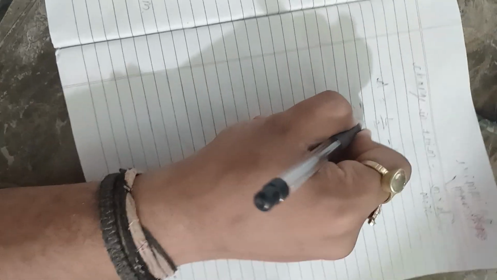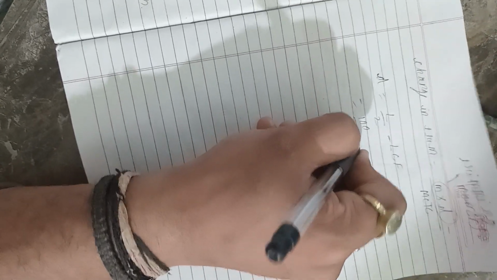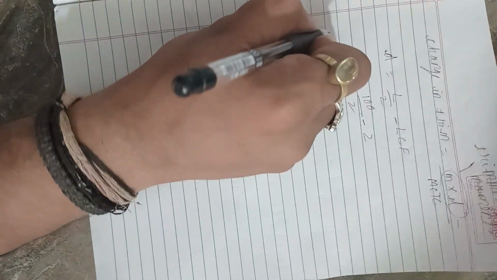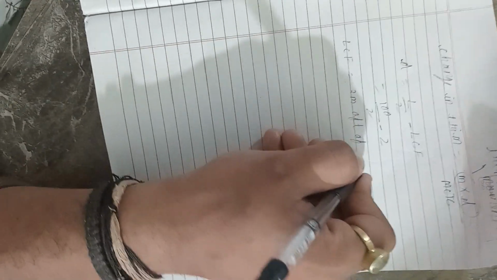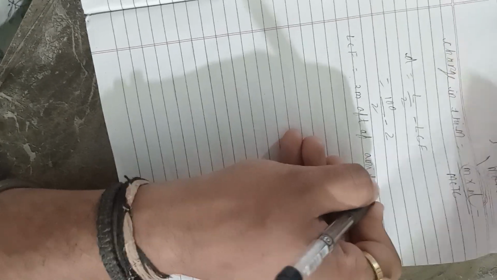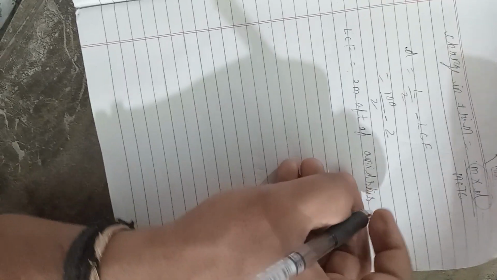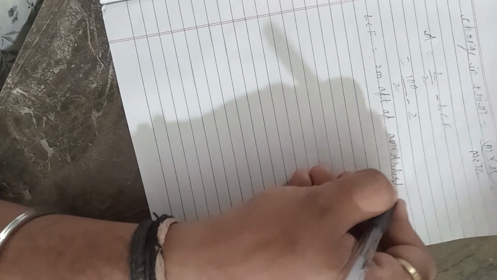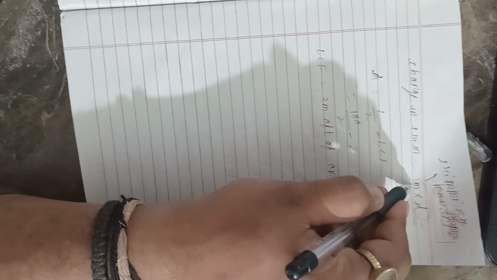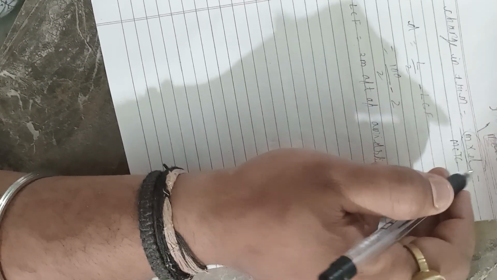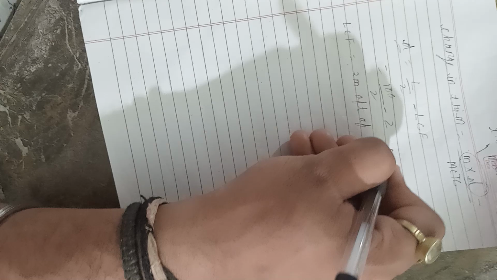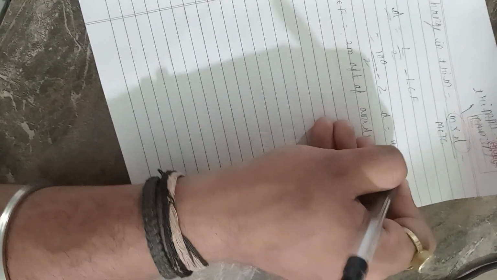We put 100 by 2 minus 2, since LCF is 2 meter aft of amidship. As per this formula, d comes out to be 48 meter.